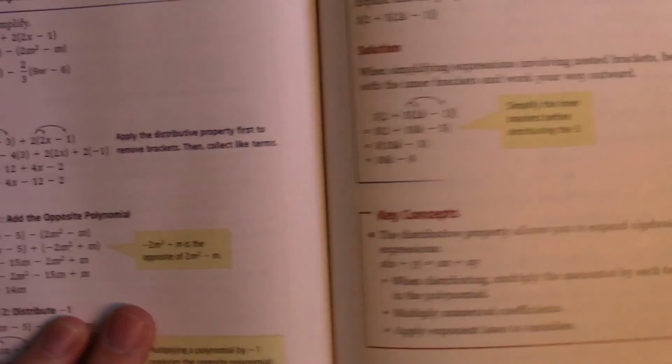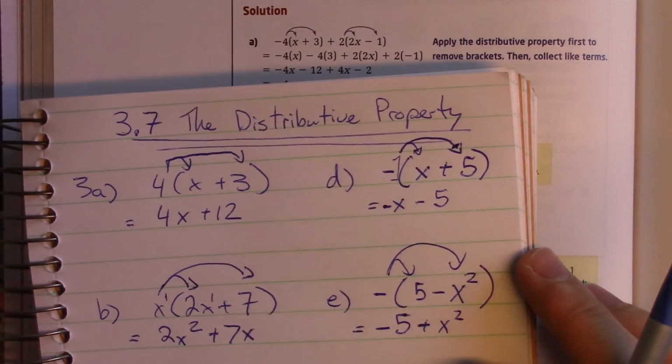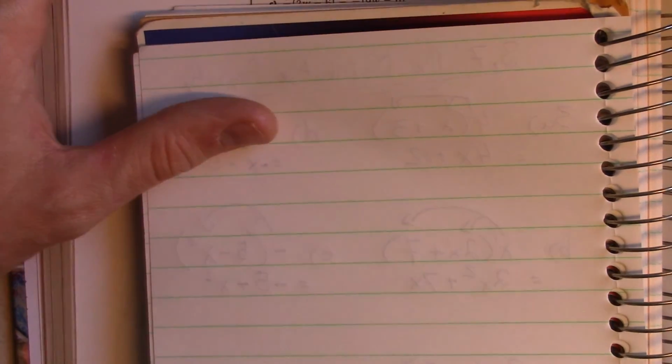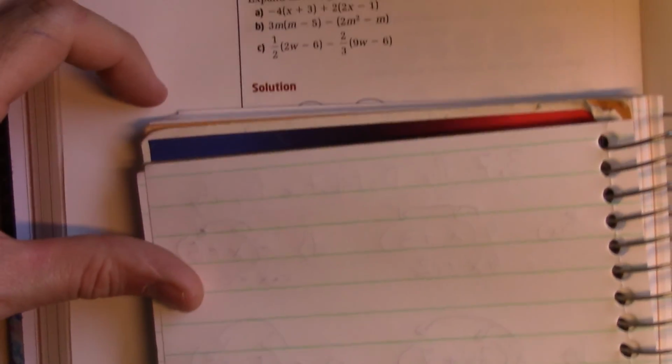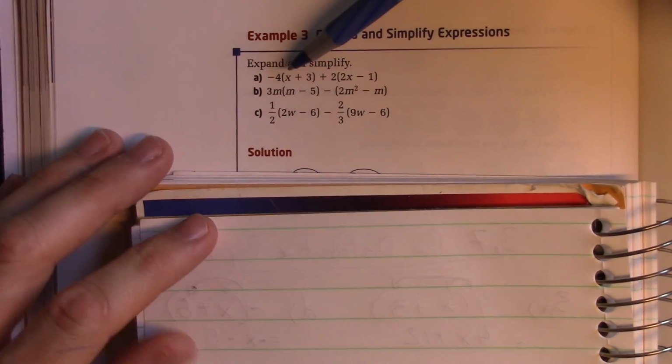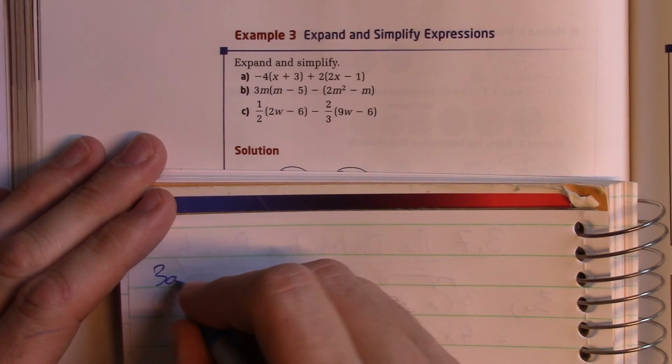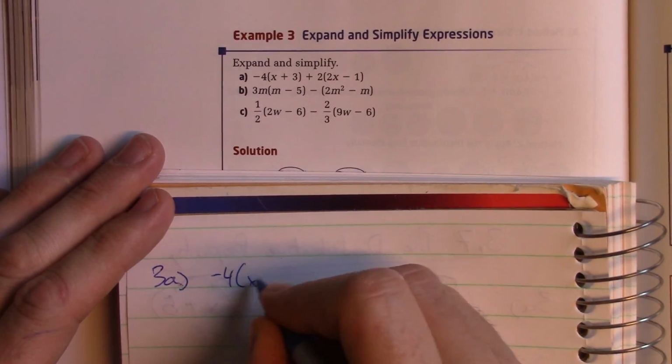All right, Ivan, give this one a try. Example 3a. Sorry, here, 3a. Ivan? First it'll be negative 4x.